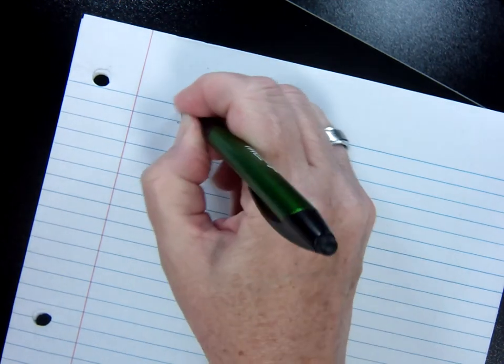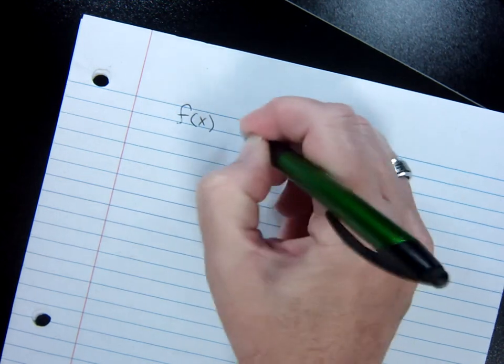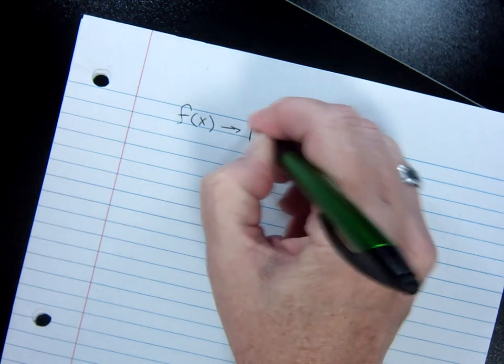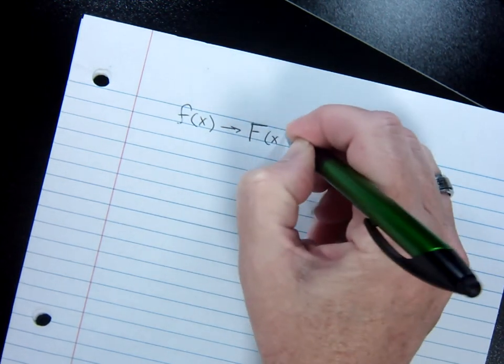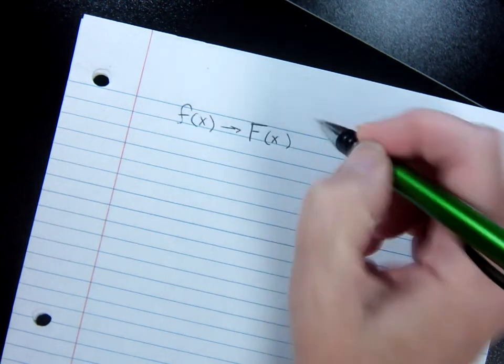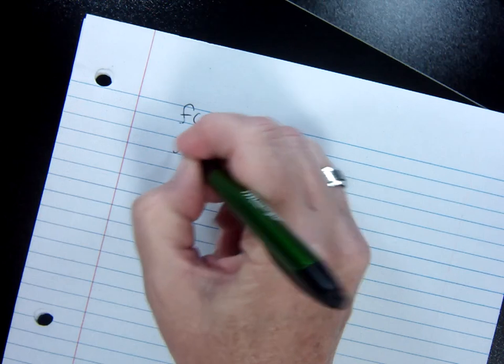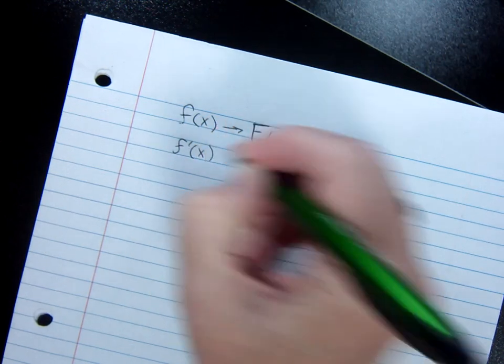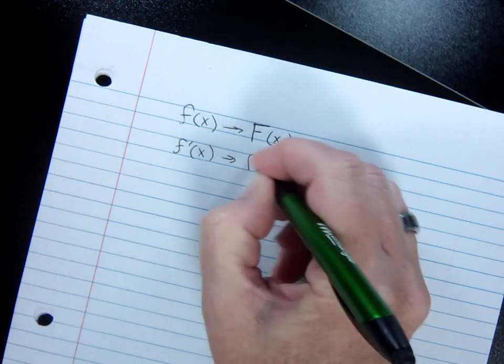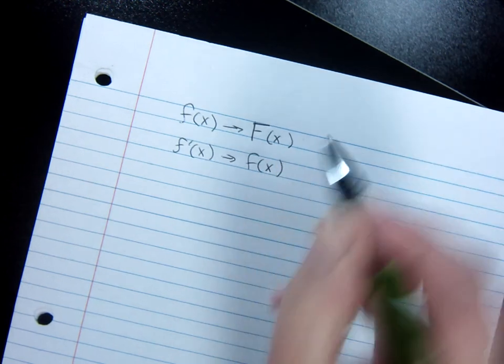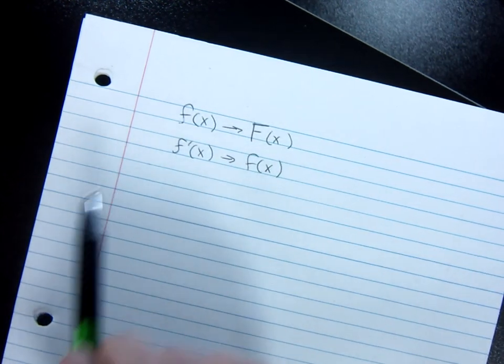You could start with little f of x and then go to capital F of x. So this would be the first derivative and this would be the original. Or you might do this. Okay, so you'll see both of these in your book.